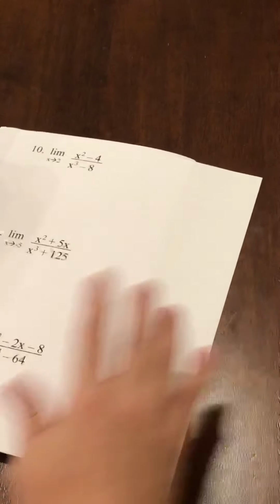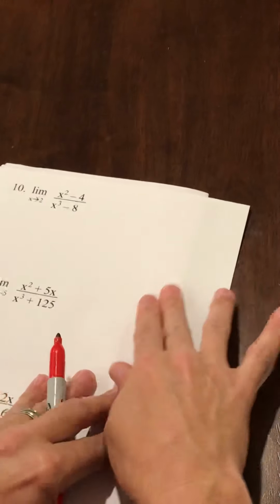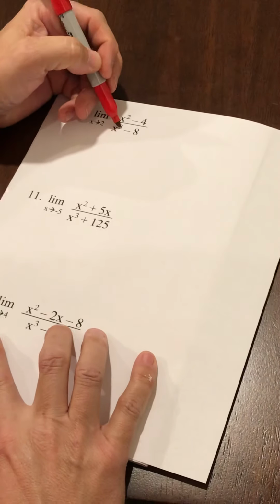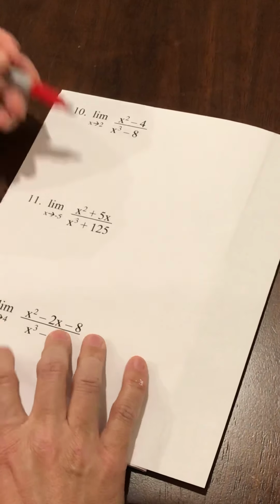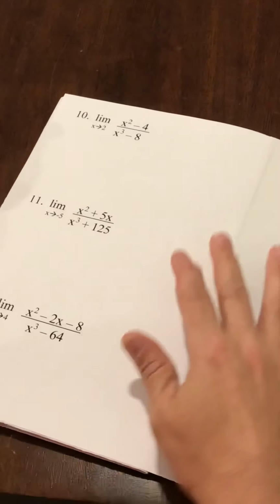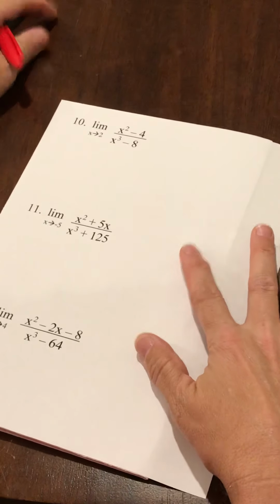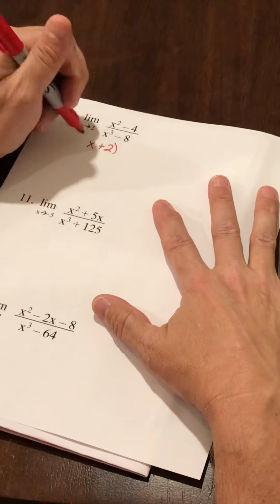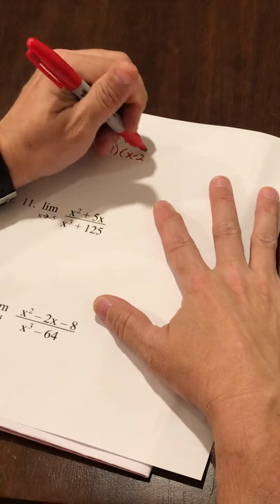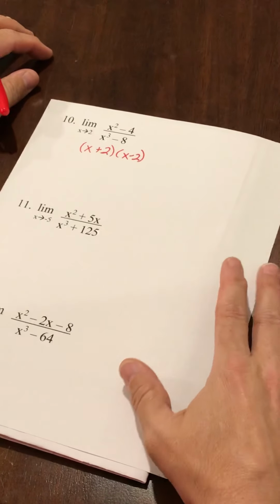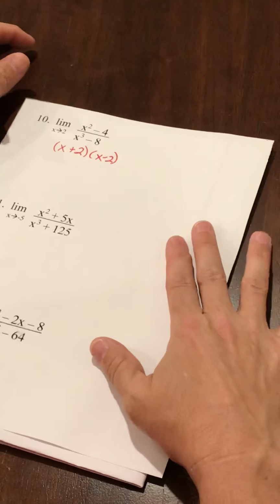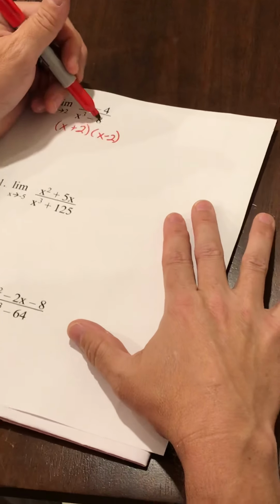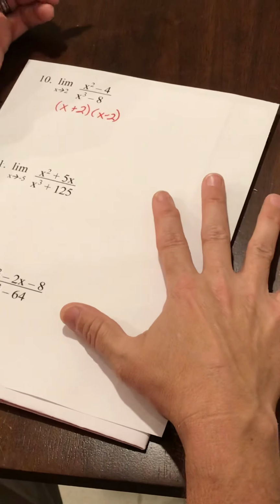The last 3 will introduce a new technique for factoring that many of you have either not seen before or probably forgotten. And it's when we have the x cubed in number 10, x cubed in number 11, and x cubed in number 12. The numerator, x squared minus 4, we should be able to factor that as our difference of squares. X plus 2, x minus 2. The denominator, however, is a technique that I'm going to show you. Again, as I mentioned, you may not have seen before. If it's x to the third power and the number 8, think about cube roots.